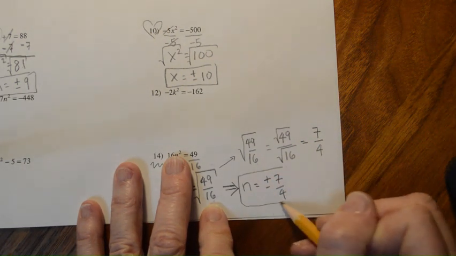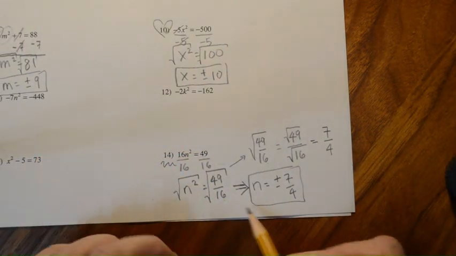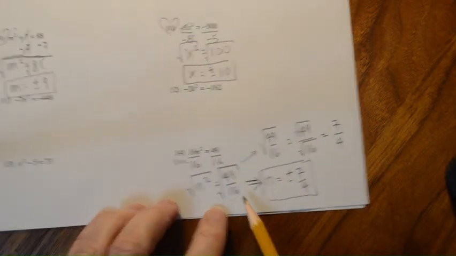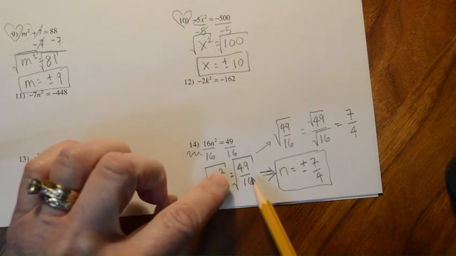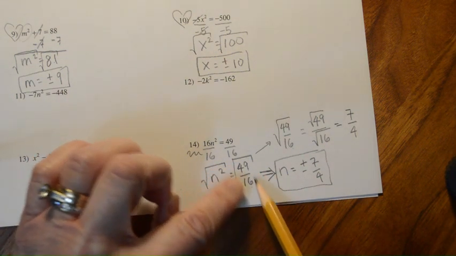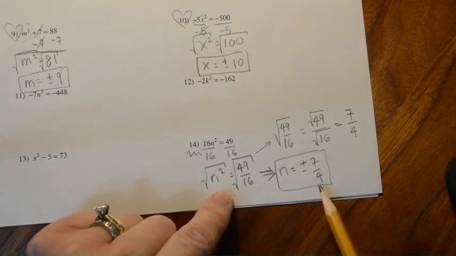So don't let the fractions freak you out, unless, of course, they're not perfect squares. Then you're completely in your right to freak out about them. But when they're both perfect squares, just take the square root of each piece.